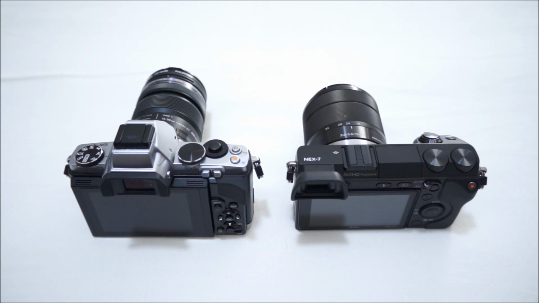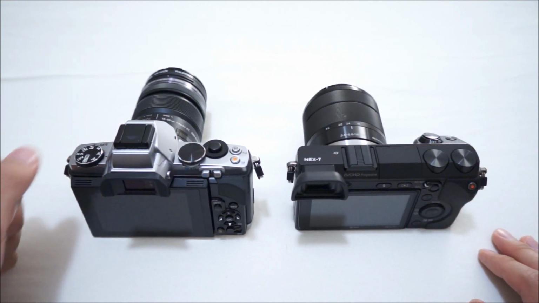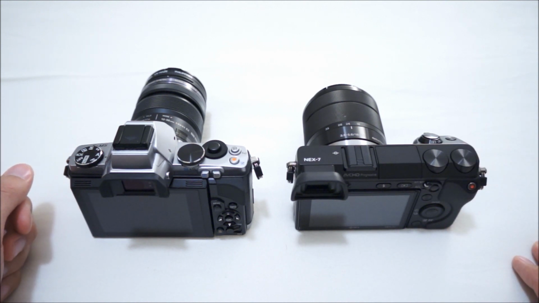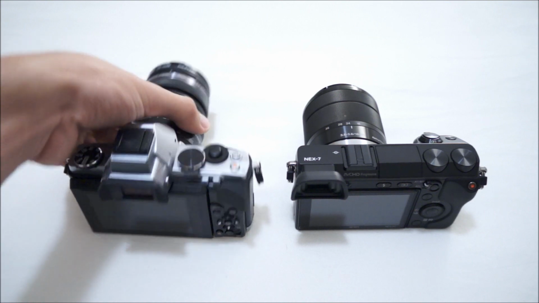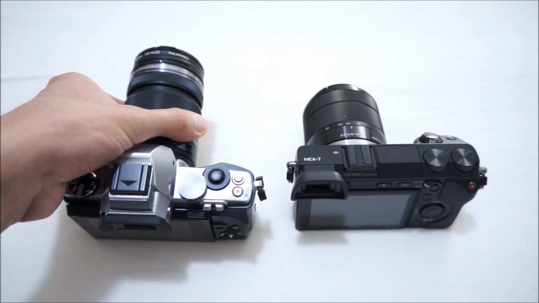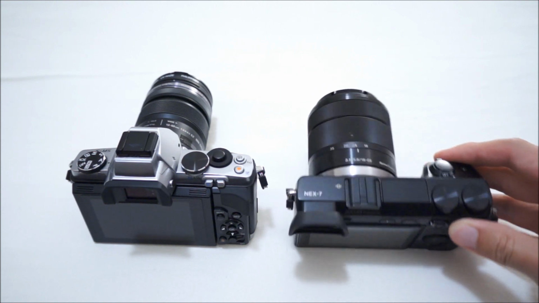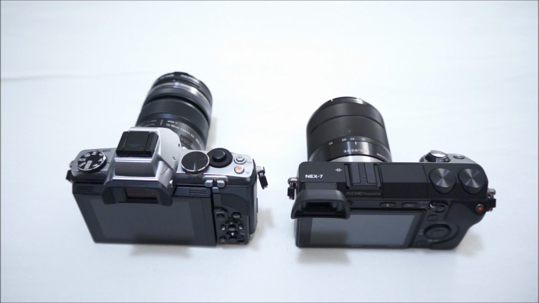Battery life, also very similar, so each is about 400 shots. This one is rated at 330, but in real use I get about 400, and this one you get about 400 as well. And of course price: this one with the 12 to 50 millimeter kit lens is $12.99 US, and the NEX-7 with the 18 to 55 is $13.49, so again very close.